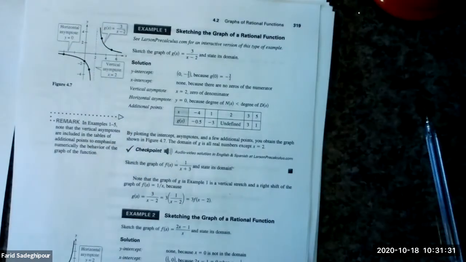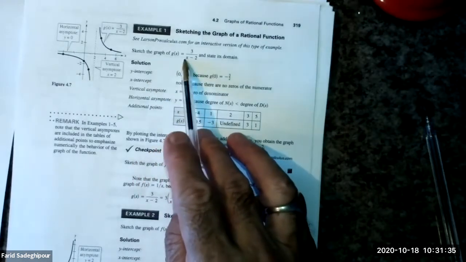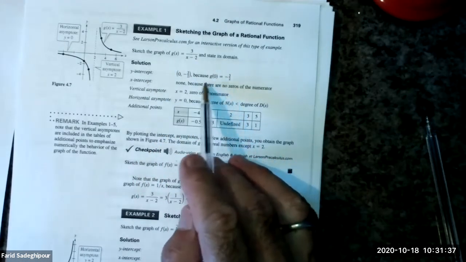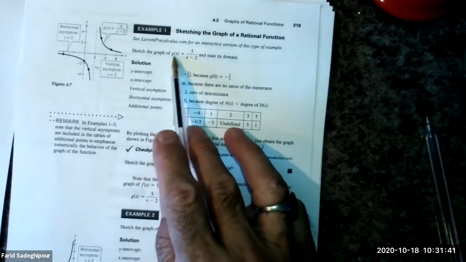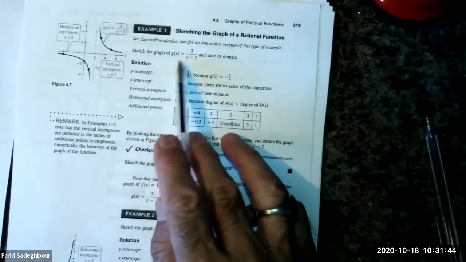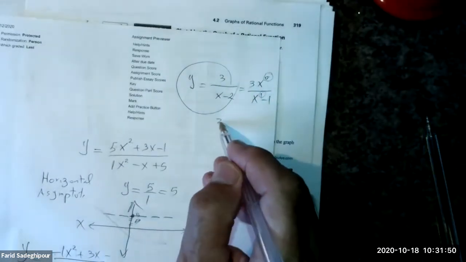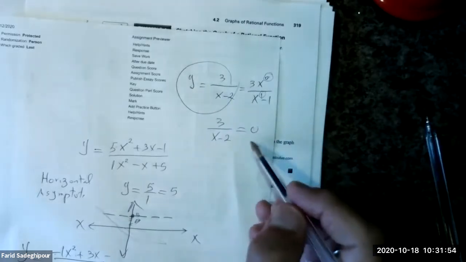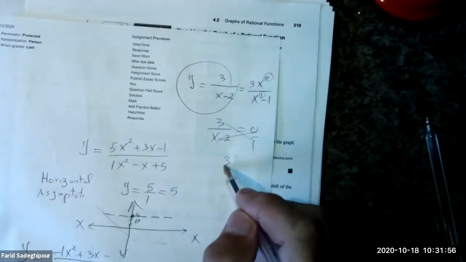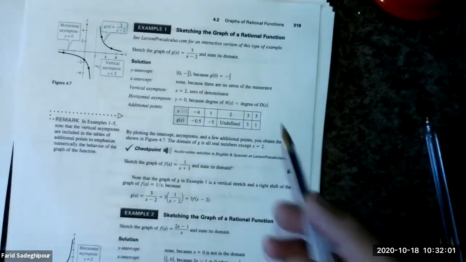Okay. And then how do I find the x-intercept? The x-intercept is when y equals 0. And how do I find the y-intercept? When you put 0 for x, you find y. When y equals 0, if 3 over x minus 2 is equal to 0, when you cross multiply, what do you get? 3 equals 0. That's not possible, right?